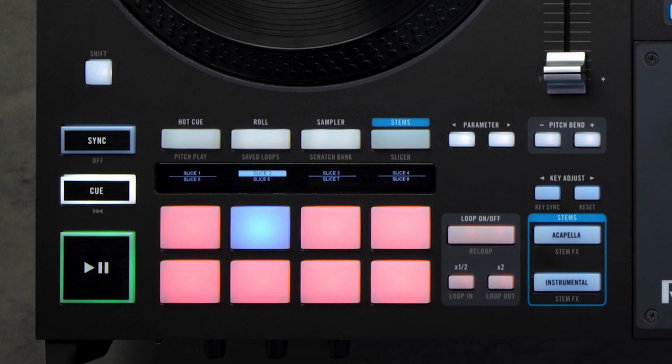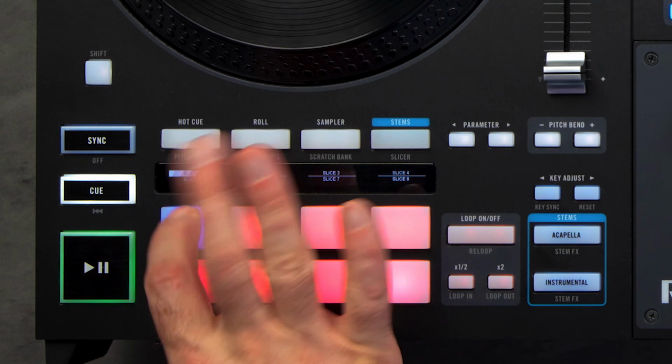To enter Slicer mode, quickly double tap the Stems Pad Mode button. The pad LED will be bright red for all sliced pads. The LED will be bright blue for the playhead position or current slice.